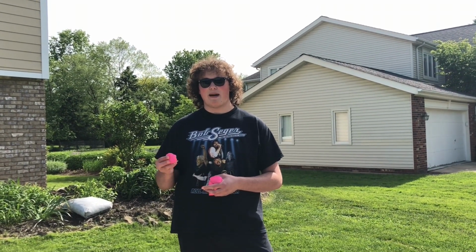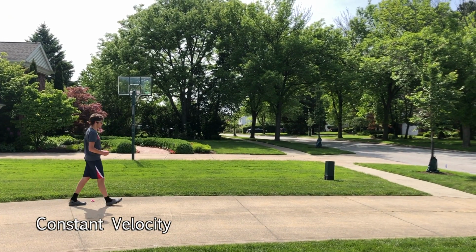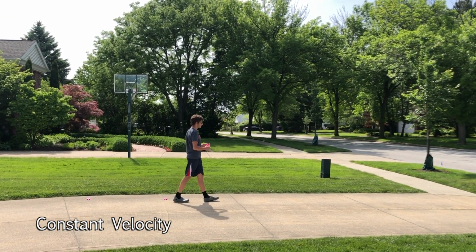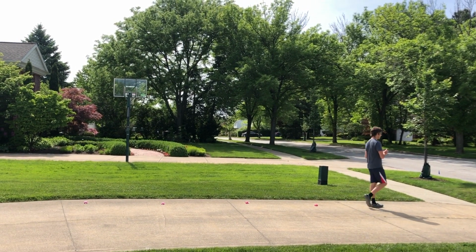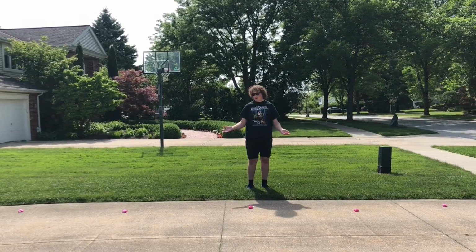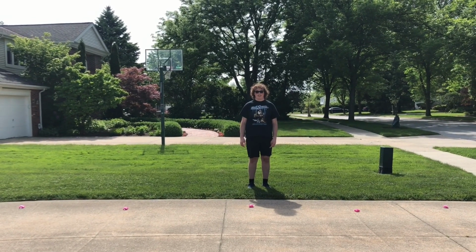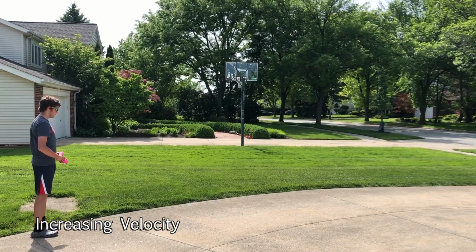So I'm going to have my brother Ben walk and drop beanbags every second, first at a constant velocity, then an increasing, and finally a decreasing velocity. As you can see, the markers are pretty evenly spaced, indicating that he was moving at a constant velocity.